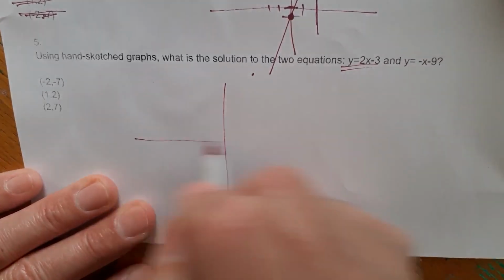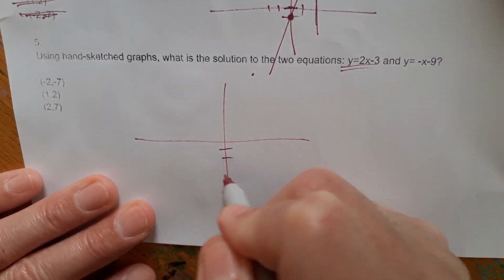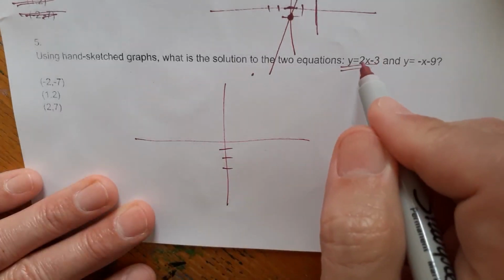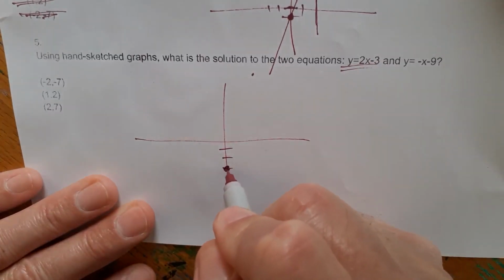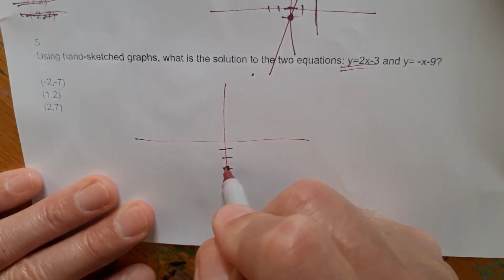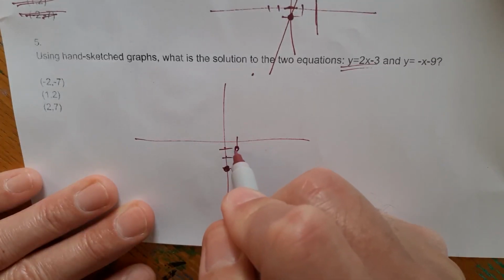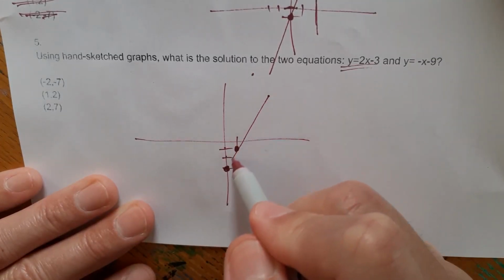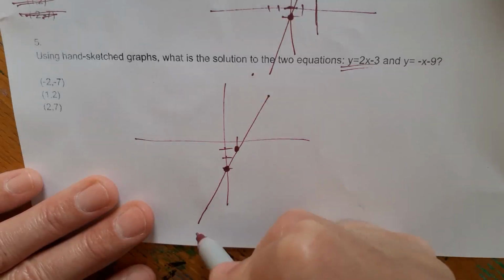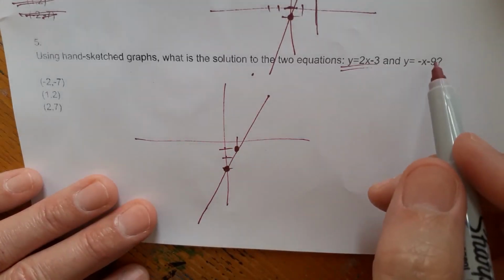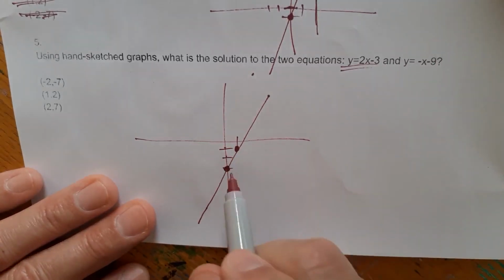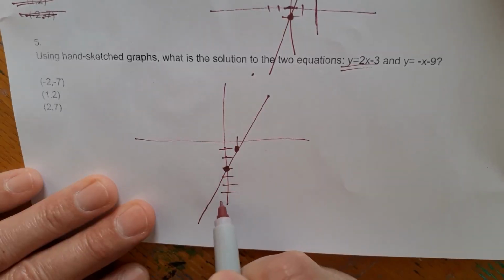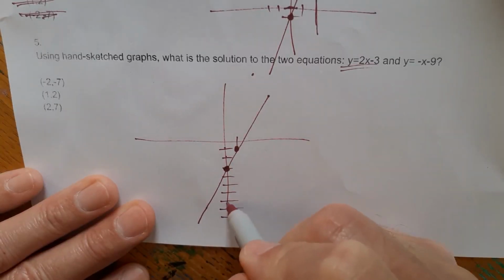All right, let's do the next one. -3, 1, 2, 3, and let's go up 2, so put a dot, a point. Up 2 over 1, up 1, 2 over 1, put one here. Draw as straight as we can. I'm not even using a ruler, but my lines are pretty straight. -9, 1, 2, 3, 4, 5, 6, 7, 8, 9.